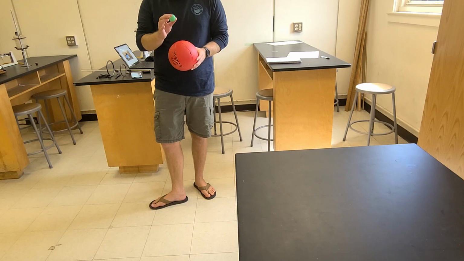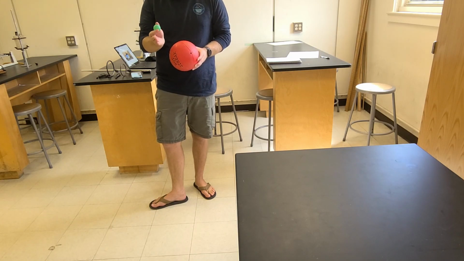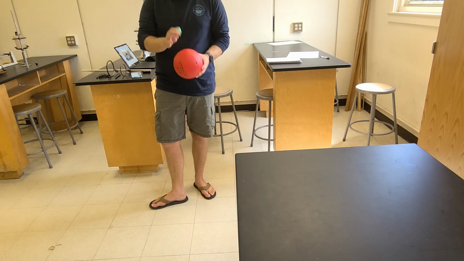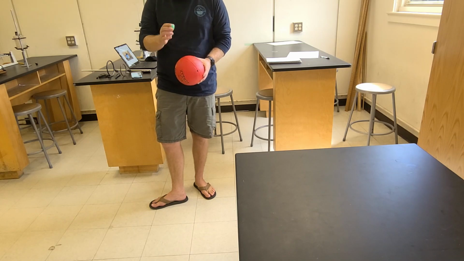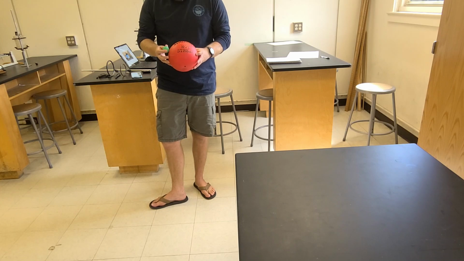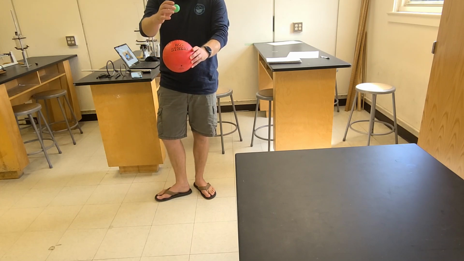So the question is, why does one have a greater change in velocity versus the other one, right? Even though they're transferring the same amount of momentum, all right? There's going to be a momentum transfer between the two. So let's go ahead and drop these two balls and we'll make our observations.